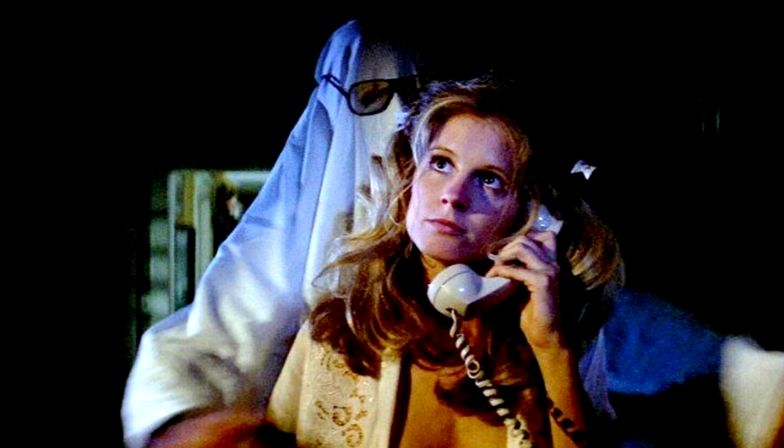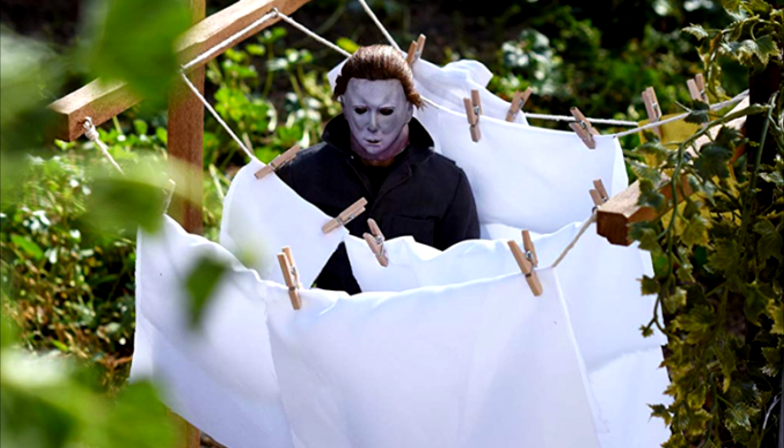The film introduces us to Laurie Strode, played by Jamie Lee Curtis, a shy, intelligent high school student who is forced to confront Michael when he stalks her and her friends. As the night progresses, Laurie's resourcefulness and determination lead her to face off against the masked killer in one of the most tense and memorable final confrontations in horror history.